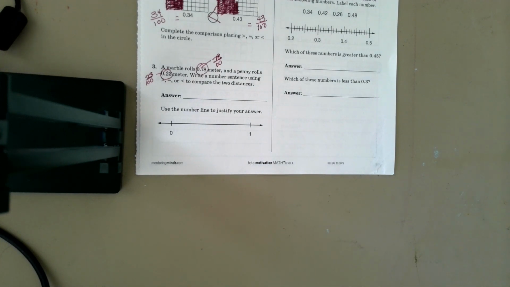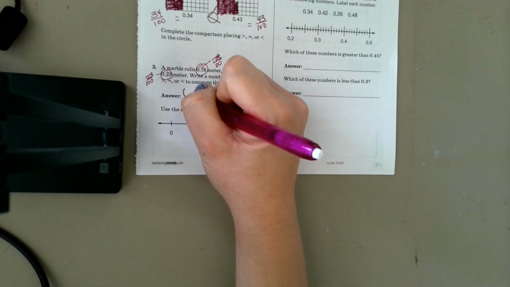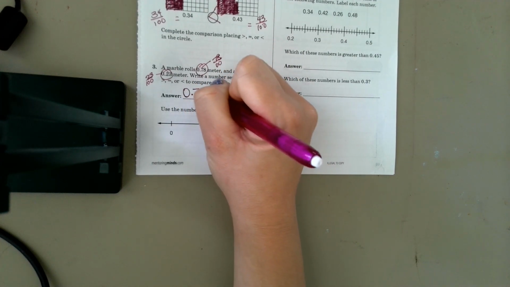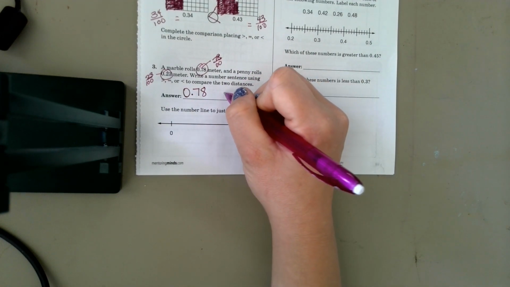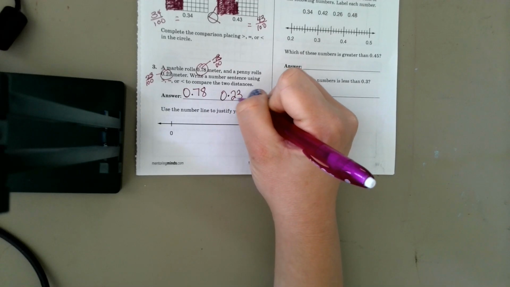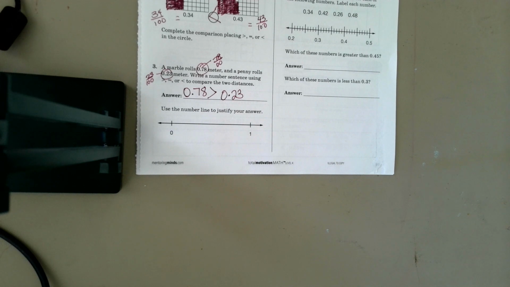Write a number sentence using greater than, less than, or equal to compare the two distances. So clearly they have the same denominator, so we can see that 78/100ths, so we're going to write that, is going to be greater than, less than, or equal to 23/100ths. 78/100ths is greater than, okay? And then it says, use the number line to justify your answer.